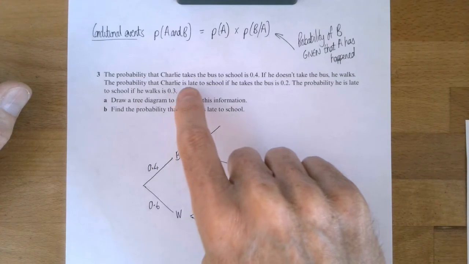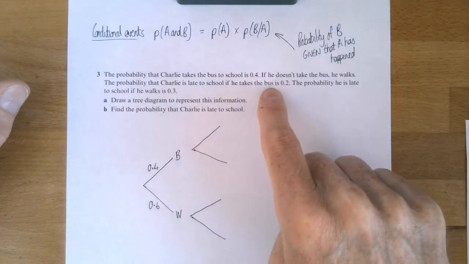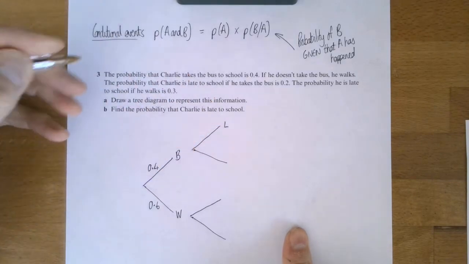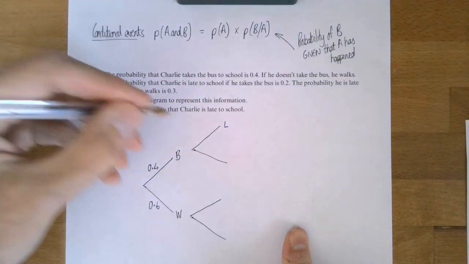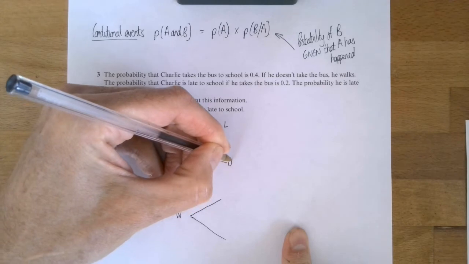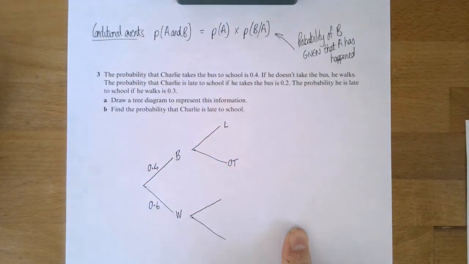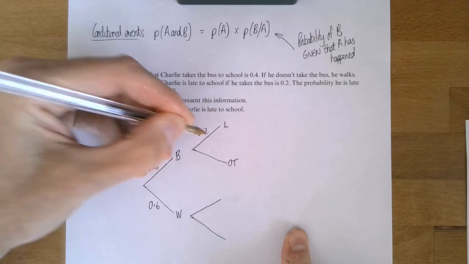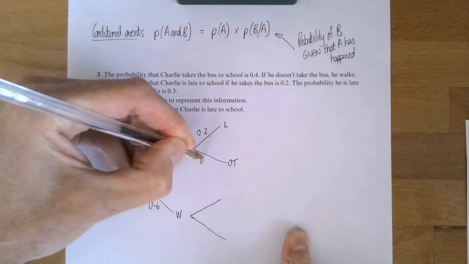The probability that he's late to school if he takes the bus is 0.2. So he might be late or he might be on time. So I'm going to put OT for on time. So the probability that he's late if he takes the bus is 0.2, so I know the probability that he's on time if he takes the bus is 0.8.